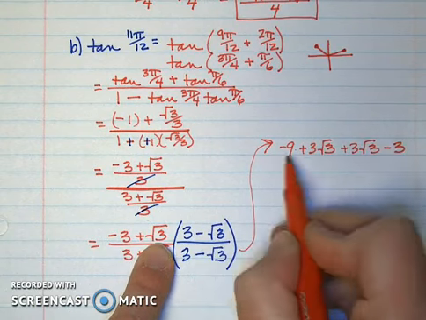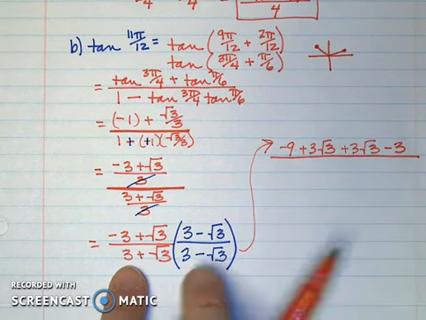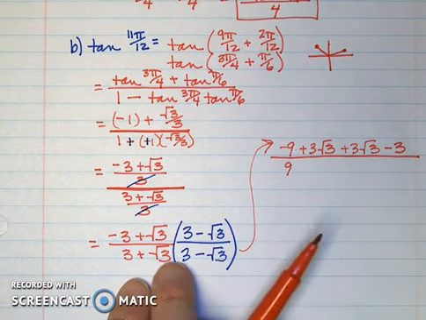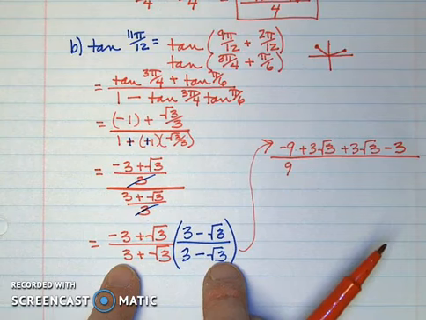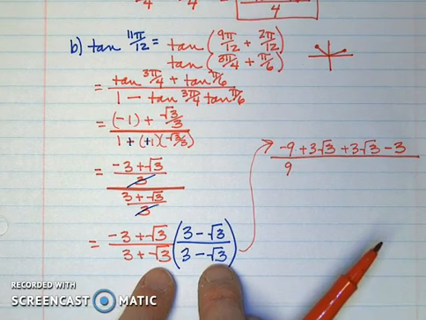That's the numerator alone. Now if we FOIL the denominator, we're going to also have 9. Then you see how this will give us 3 on the square root of 3 and negative 3 on the square root of 3. So they're gone. That's good. And then my last term is just simply a negative 3.